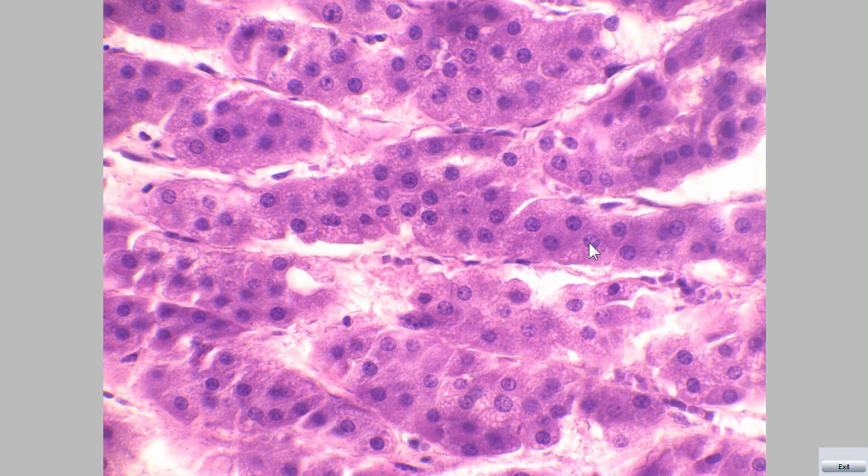This is zona fasciculata. We can see long cords of secretory cells with 1 or 2 cells thick. These cells are polyhedral in shape with cytoplasm filled with lipid droplets. So these cells appear vacuolated. You notice the cytoplasm contains vacuoles, therefore we call it vacuolated, during histological preparation. This is zona fasciculata.